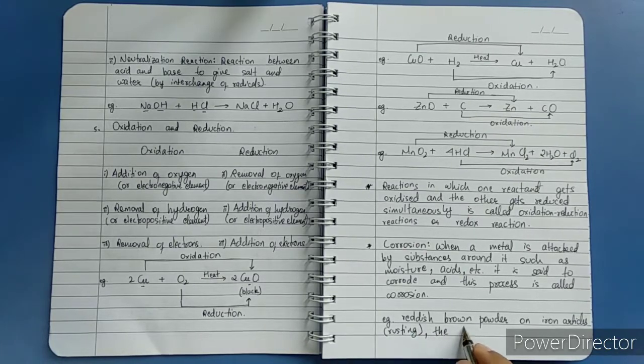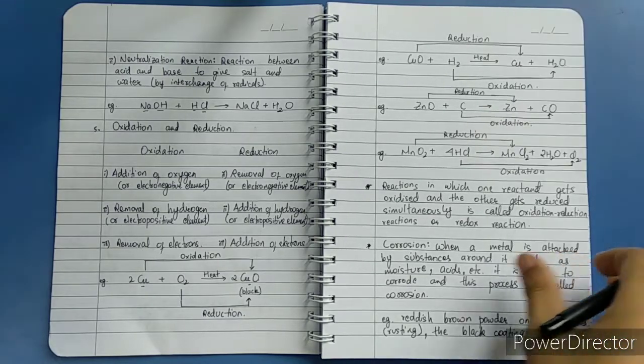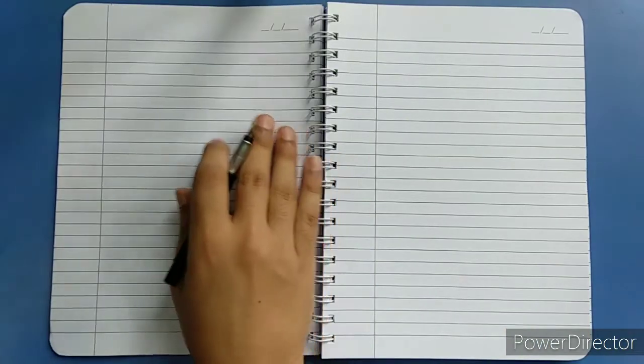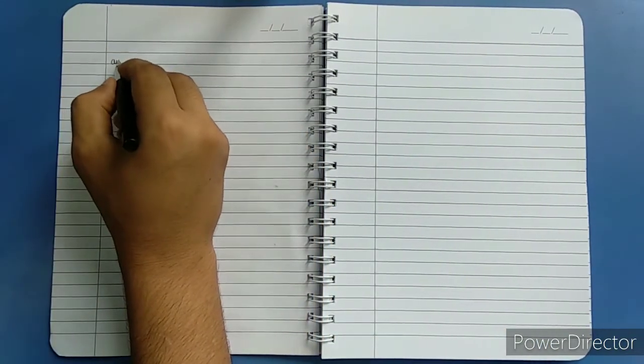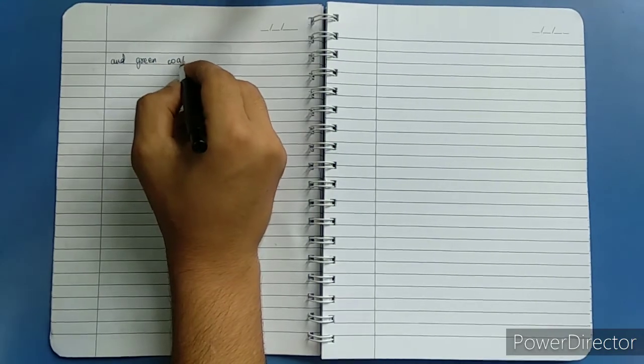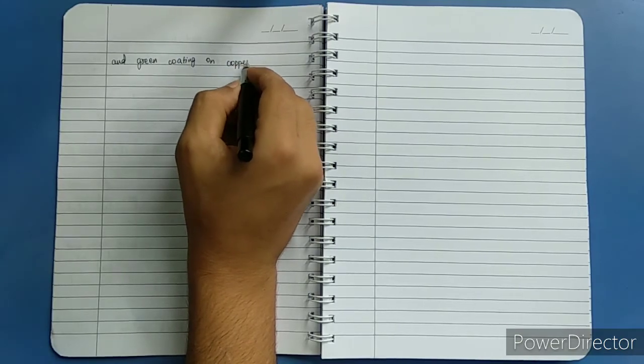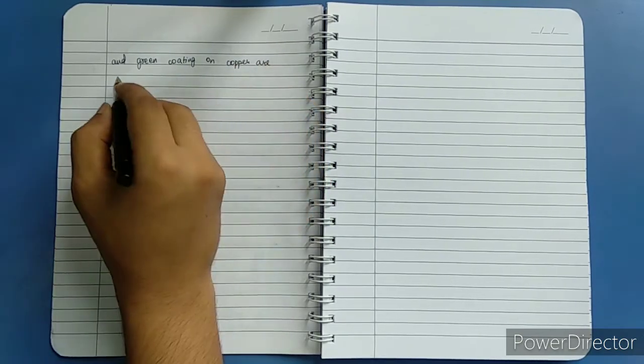And then the black coating on silver. Silver reacts with atmospheric gases and converts into a black substance. And green coating on copper are examples of corrosion.